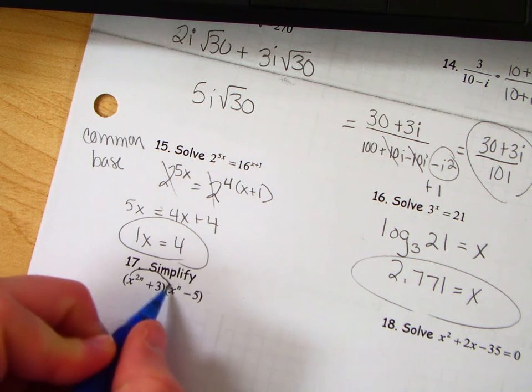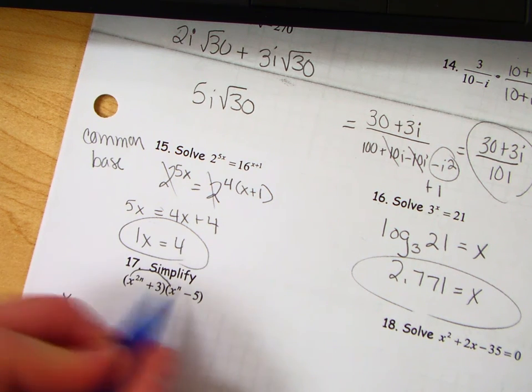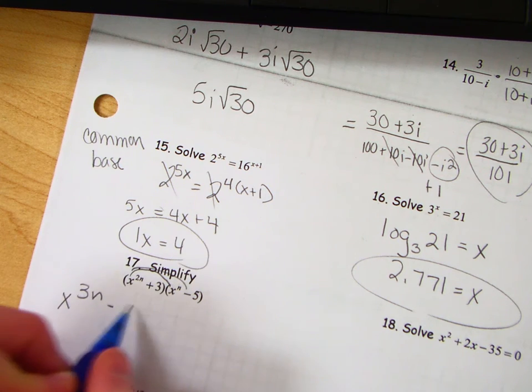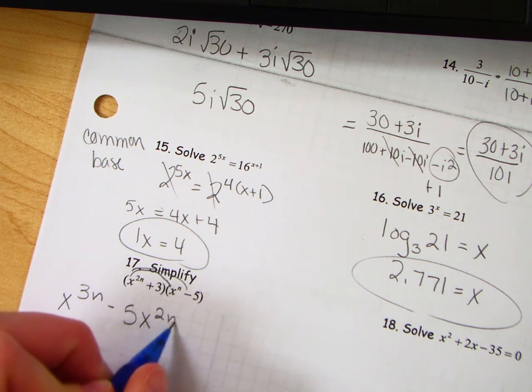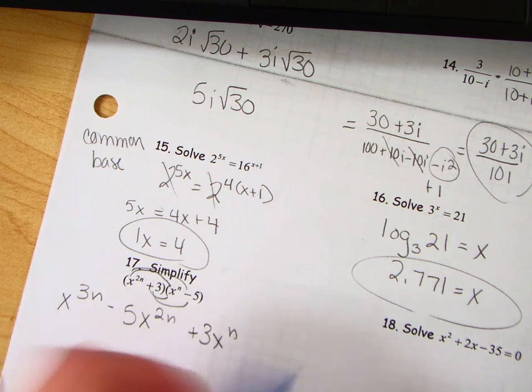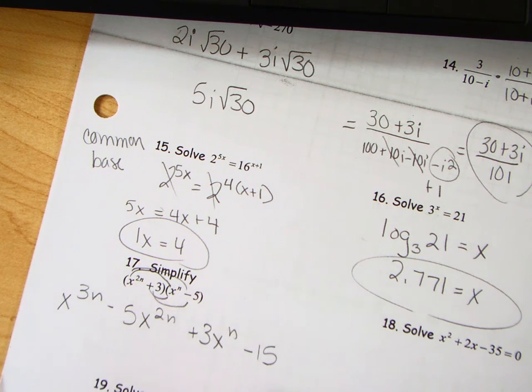Okay, the next one, you're going to distribute. You're going to add your exponent, so 2n plus n makes 3n. Distribute again, that's going to be negative 5x to the 2n. Distribute again, positive 3x to the n, and distribute again, negative 15. Nothing has common exponents, so it's all done.